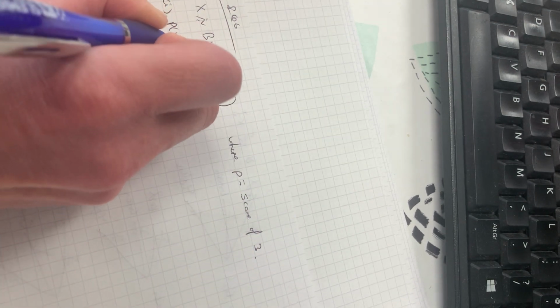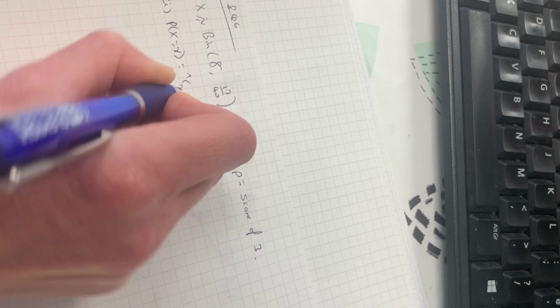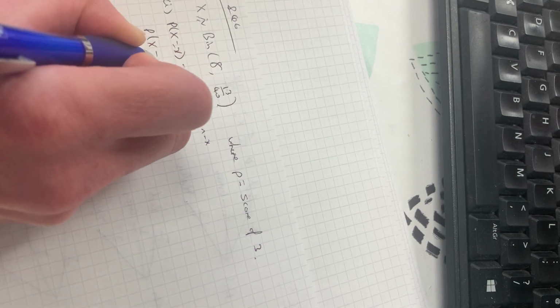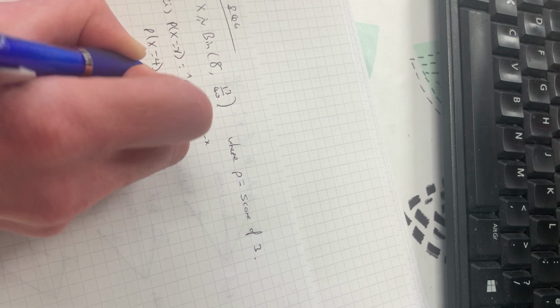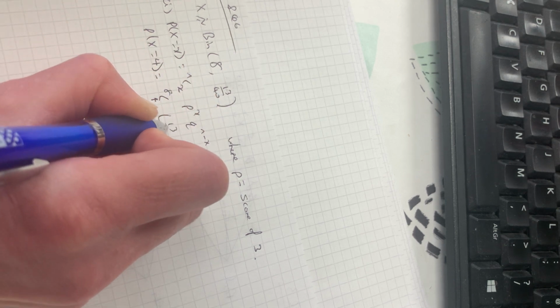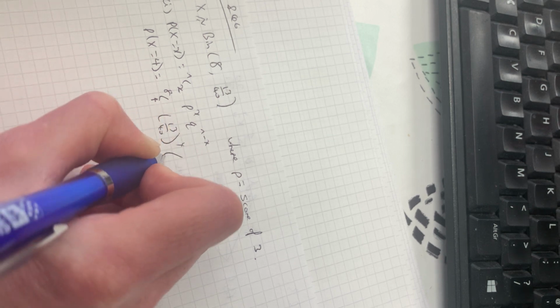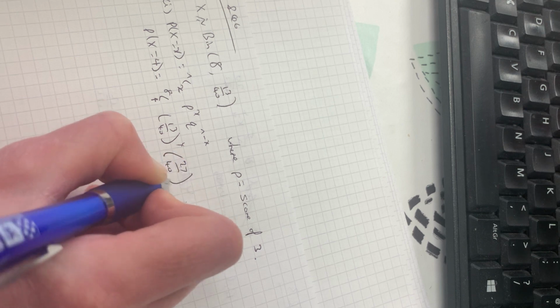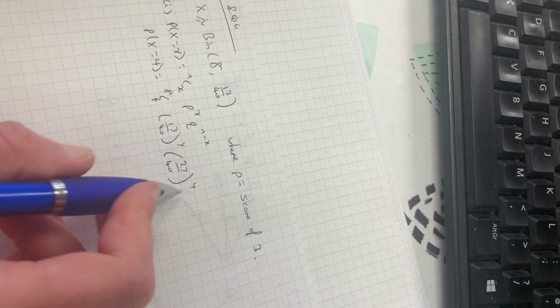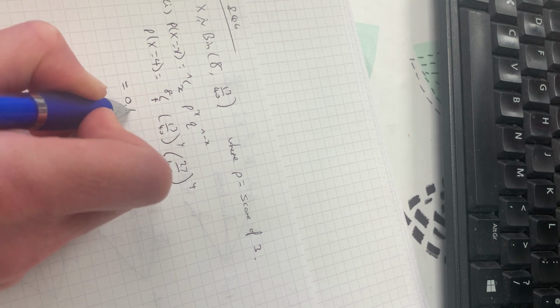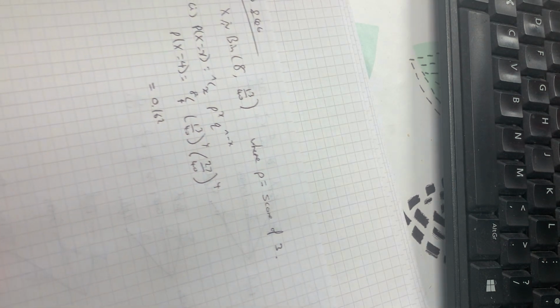So let me write out the formula first. nCx, p^x, q^(n minus x). So the probability X equals 4 is 8C4, p to the 4, and q is 1 minus the p, so it's 27/40, to the power 8 minus 4, which is also 4. And if you plug that in, that's the figure you get out.